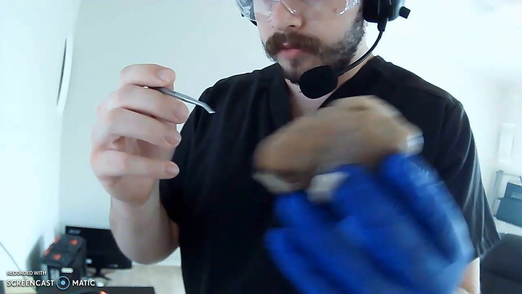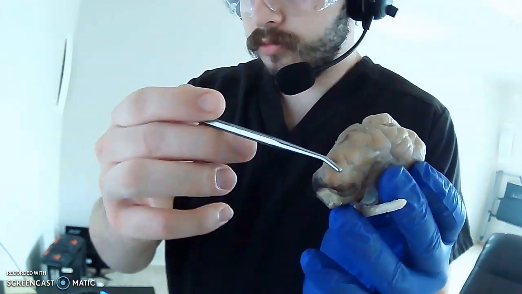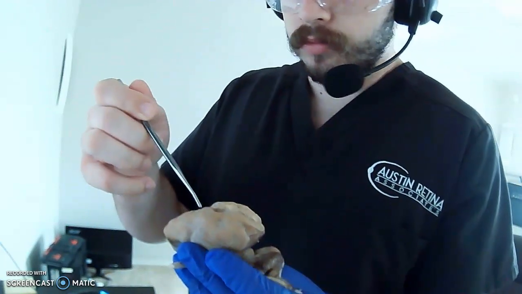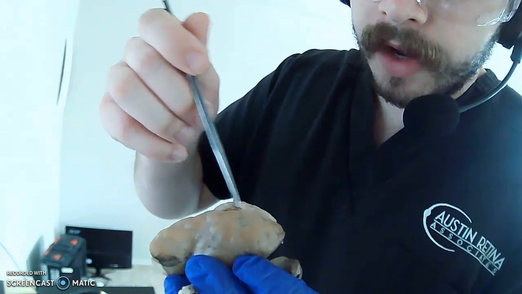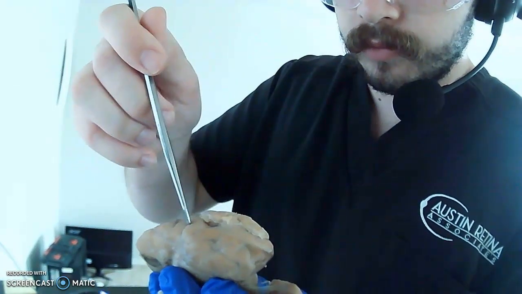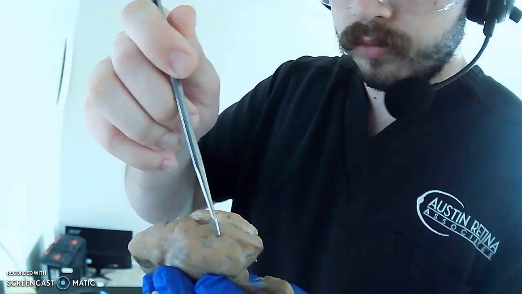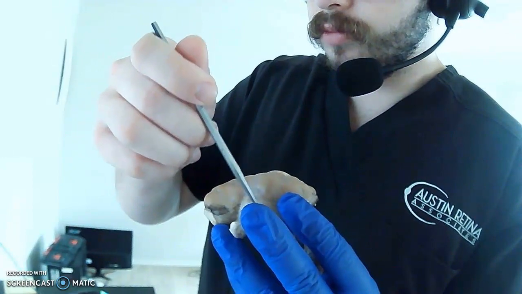Next thing we can talk about are the lobes. We'll talk about the front lobe, the frontal lobe. We'll talk about right here is the parietal lobe, right in here. And down here is the temporal lobe.